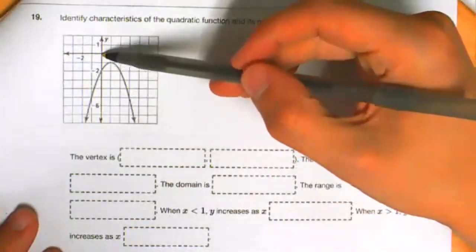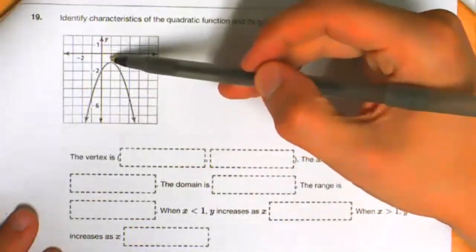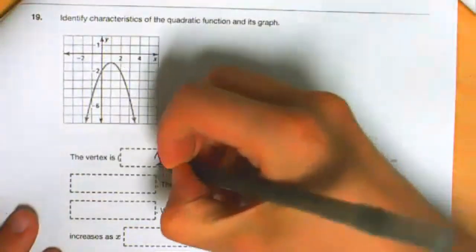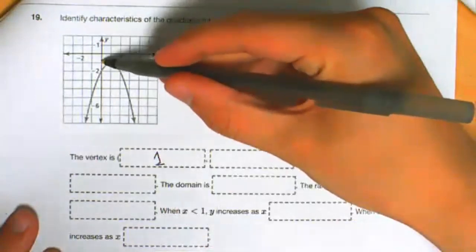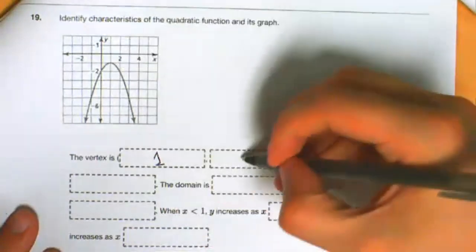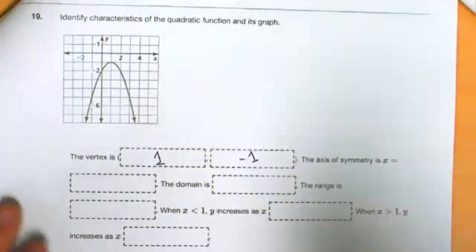If we look at our vertex, it is 1 unit over to the right. So that's a positive 1 for the x value. And it is 1 unit down on the y-axis. So it is a minus 1 for the y value.